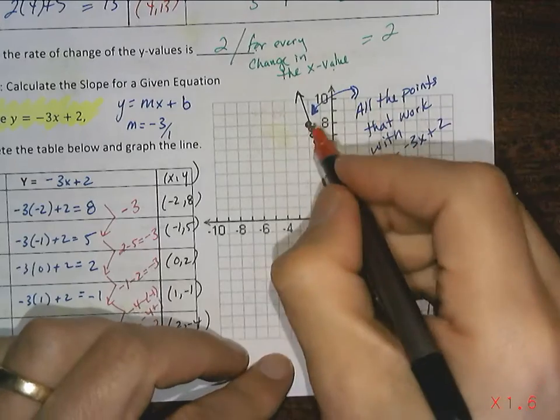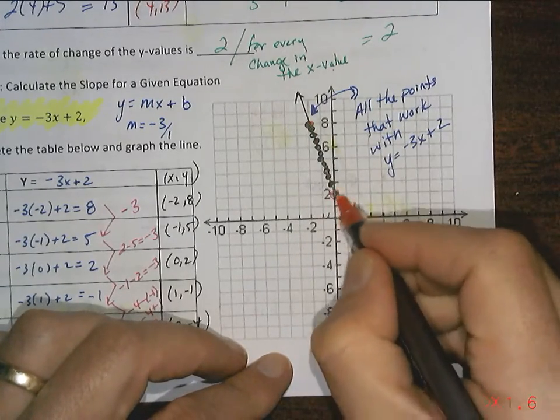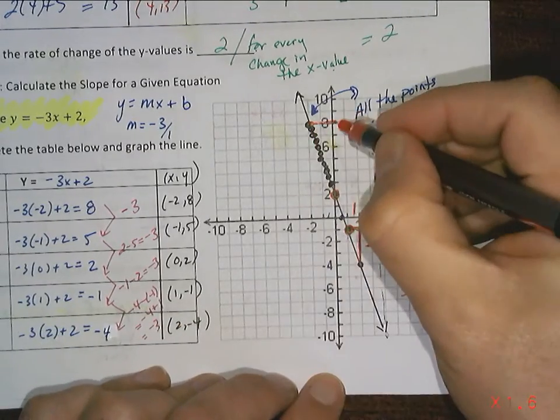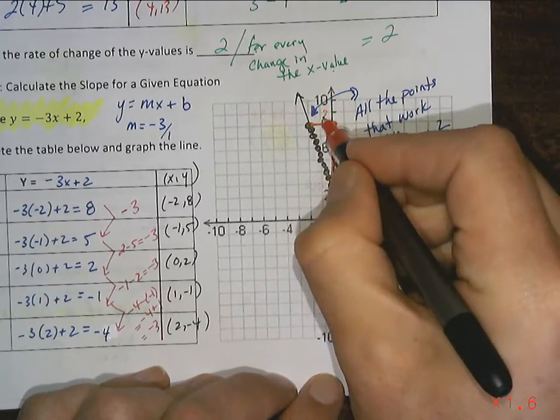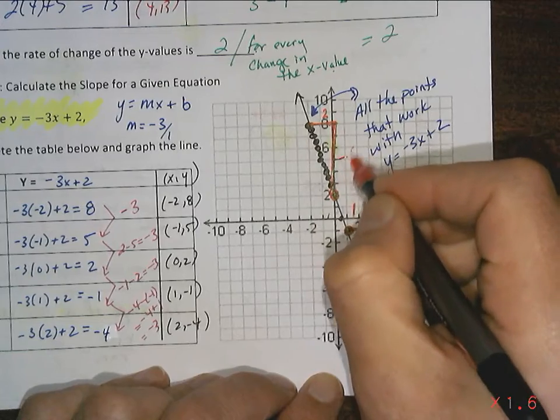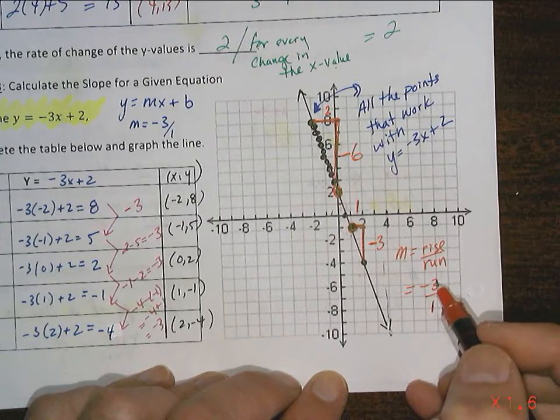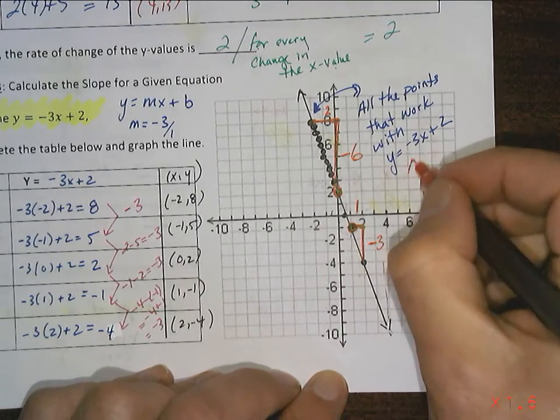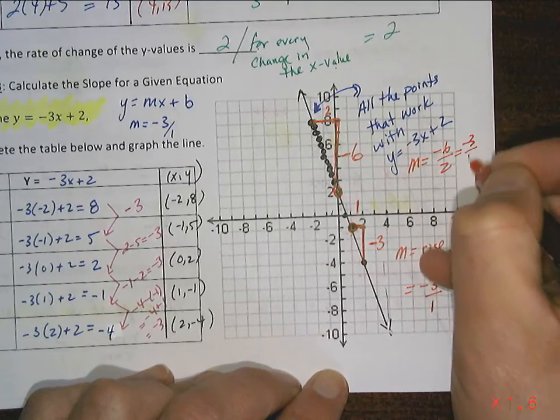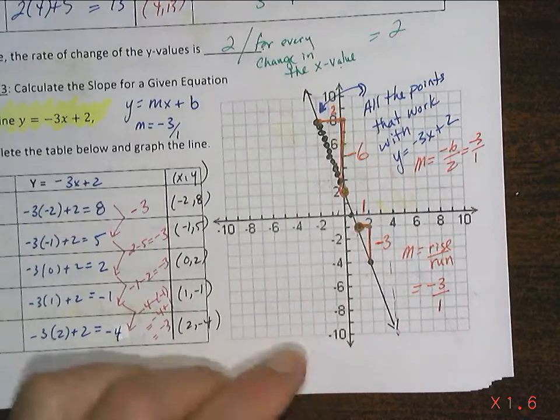What if I went in between this point and, I don't know, do I have another good point? Here's another good point. Yep, 0, 2 is on there. So I go over 2. How far down should I go? If I go over 2, 1, 2, I should go down 6. Because the ratio still has to be negative 3 over 1. So this would have been slope equals negative 6 over 2, negative 3 over 1. It reduces. And that's why we have to be able to reduce fractions. Okay, we'll stop there.